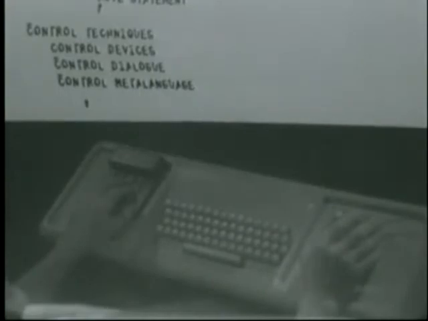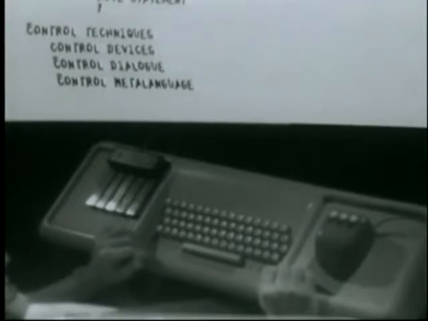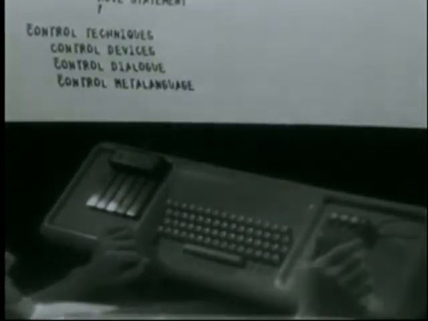I'd like to come in now and begin to tell you something about the implementation. So I'm going to open up under here, talk to you about the control techniques, control devices, control dialogue, and control meta-language we're using. Okay, to talk about control devices, we'll use this overhead camera shot where you can see the devices that I'm using. I use 3, and they're not all standard. We have a pointing device called our mouse, a standard keyboard, and a special key set we have here.